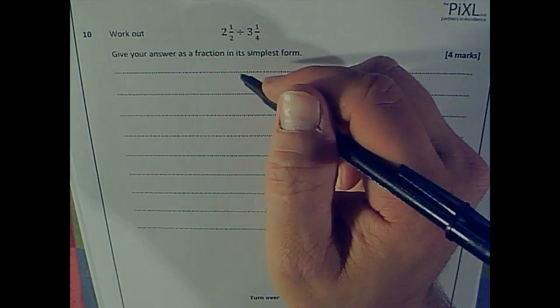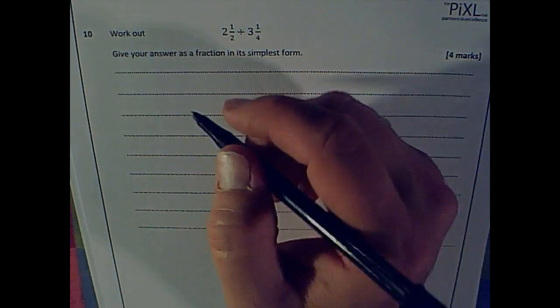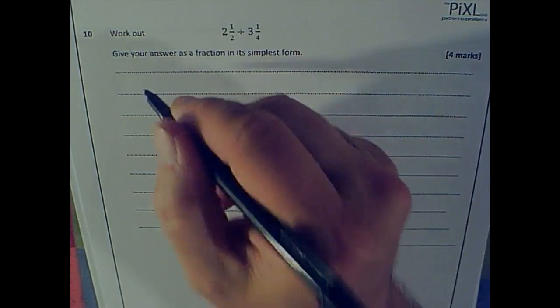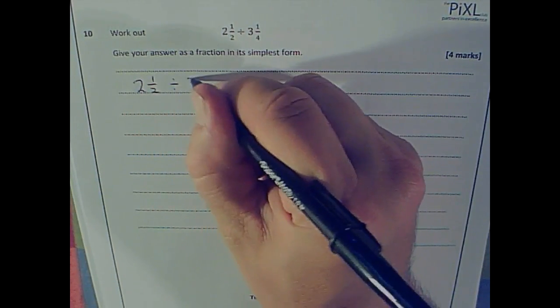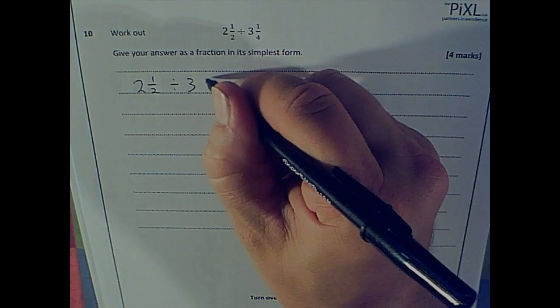2.5 divided by 3 1/4. So what I would do with this is I would turn them into improper fractions. So 2.5 divided by 3 1/4. I'm just going to rewrite that out. 2.5 divided by 3 1/4.